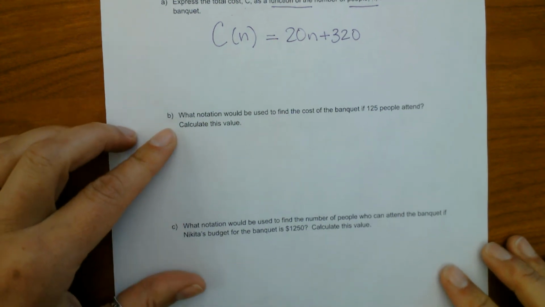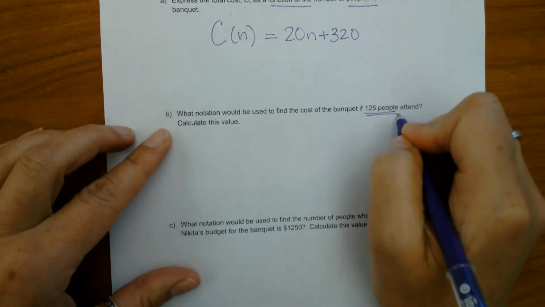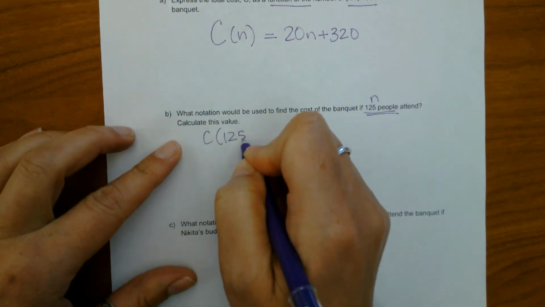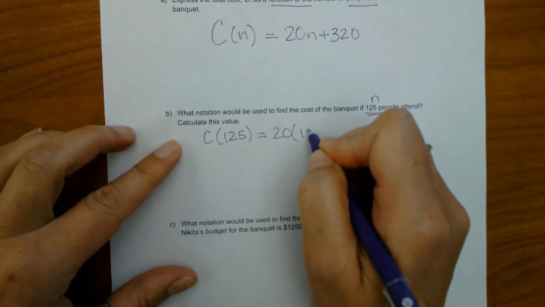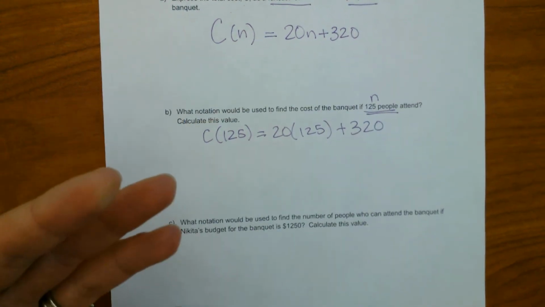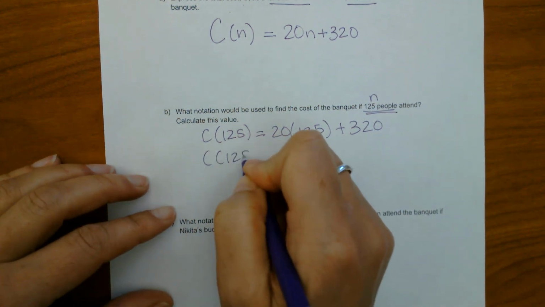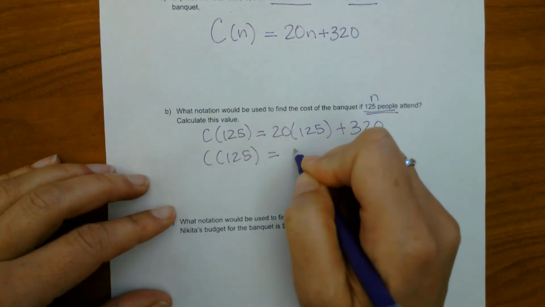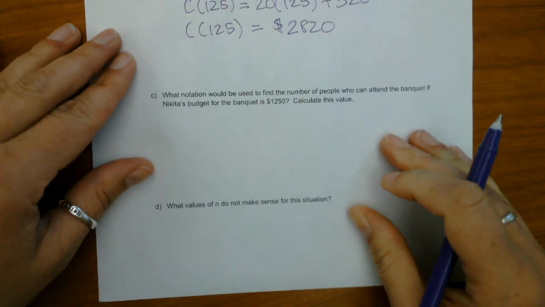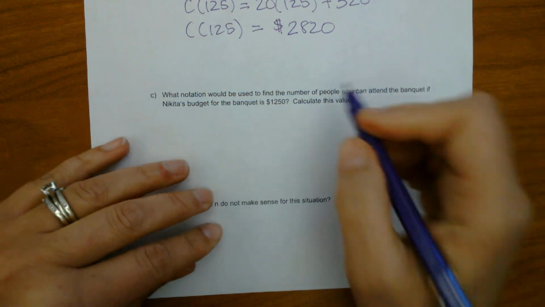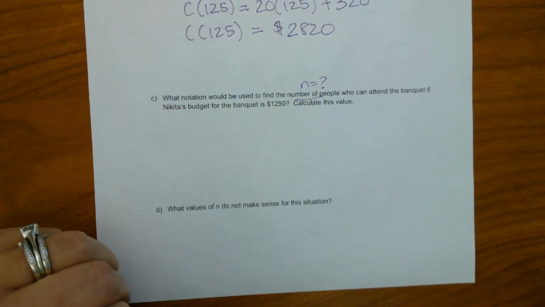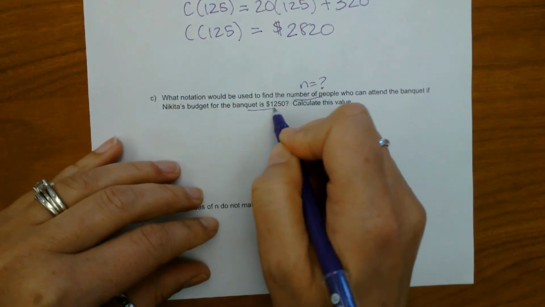What notation would be used to find the cost if 125 people attend? That is N. So we are inputting our N, and we are going to input 125 into the formula, just like we've been doing. So C of 125 equals 2,820. Okay. What notation would be used to find the number of people who can attend the banquet if Nikita's budget for this banquet is $250?